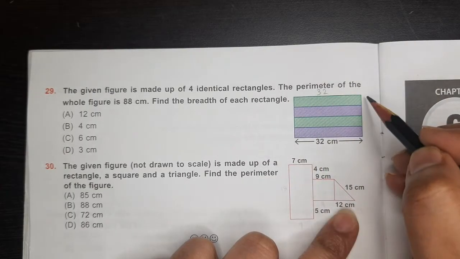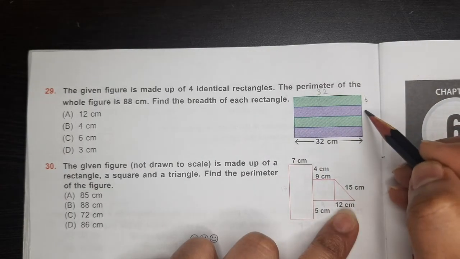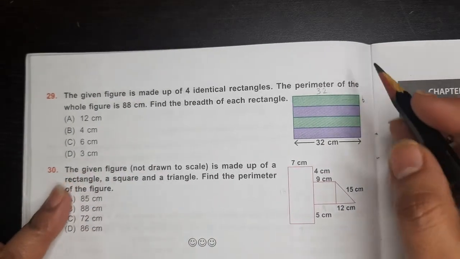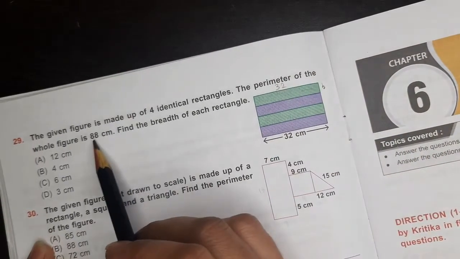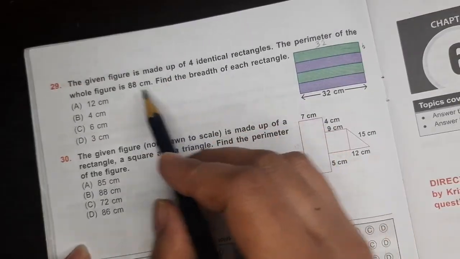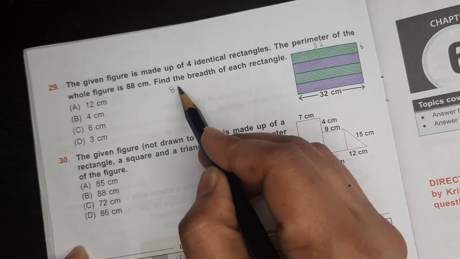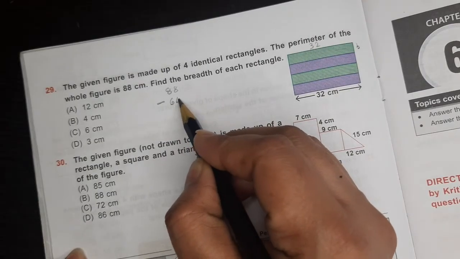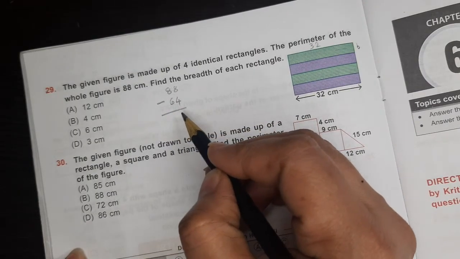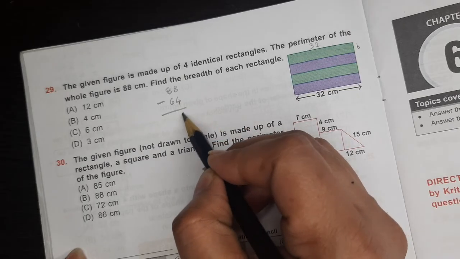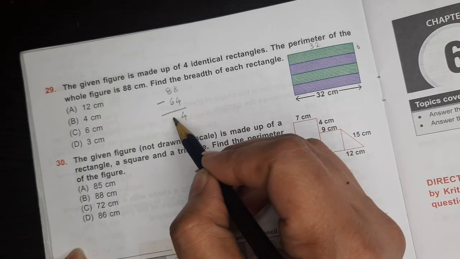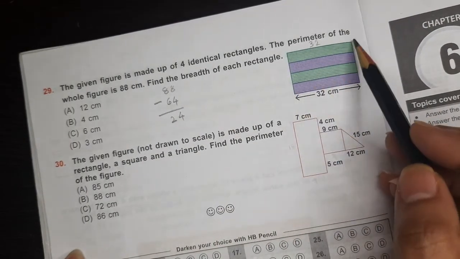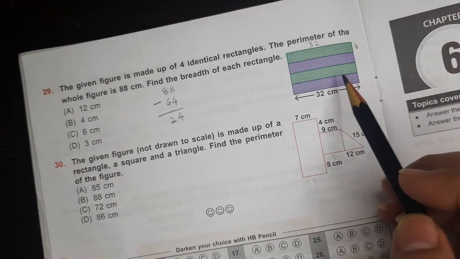If the breadth is B, everything here is going to be B, right? So what will be the perimeter? Let's do the subtraction over here. We have 88 and we have 32 plus 32, which is 64. So what I get out of this is 8 minus 4 is 4 and this is 24, right? Which means this plus this is 24.